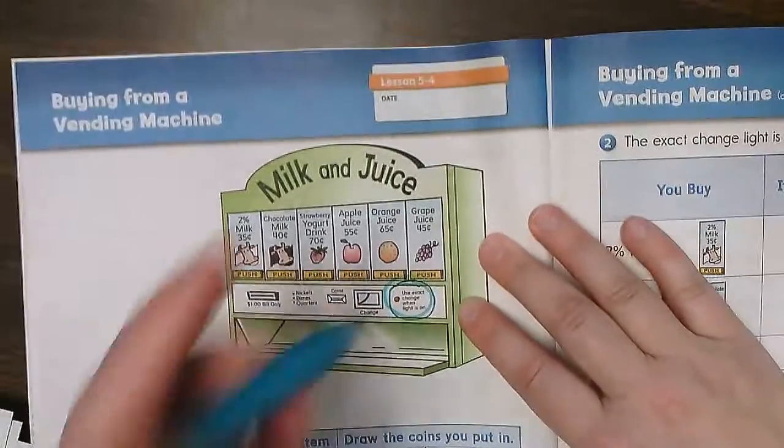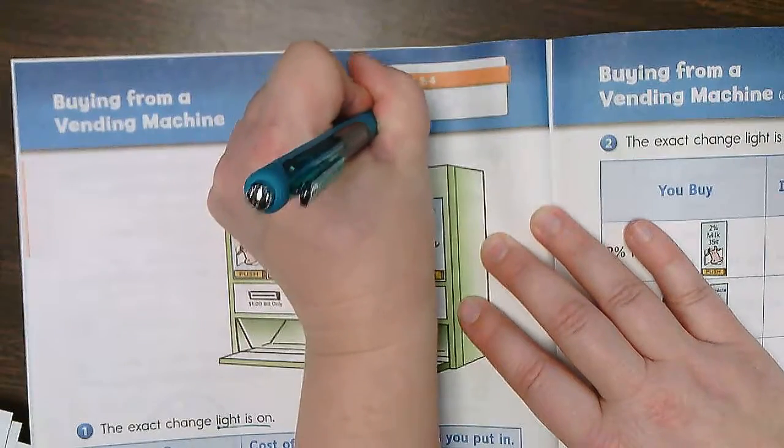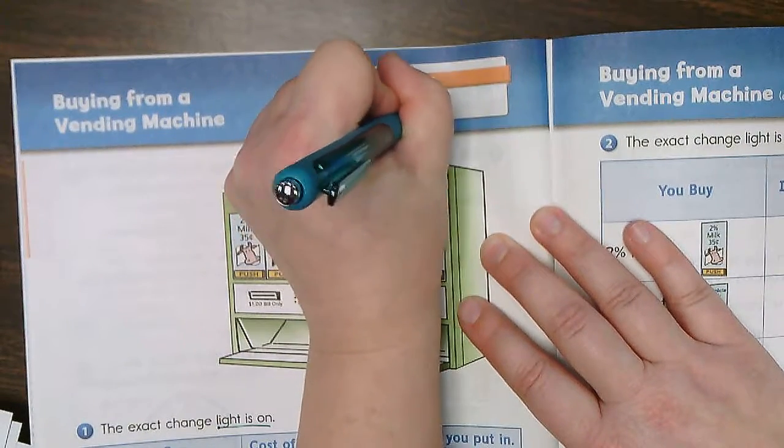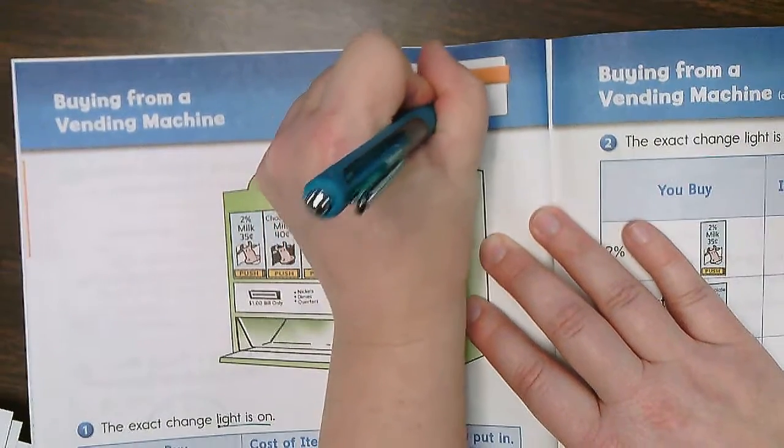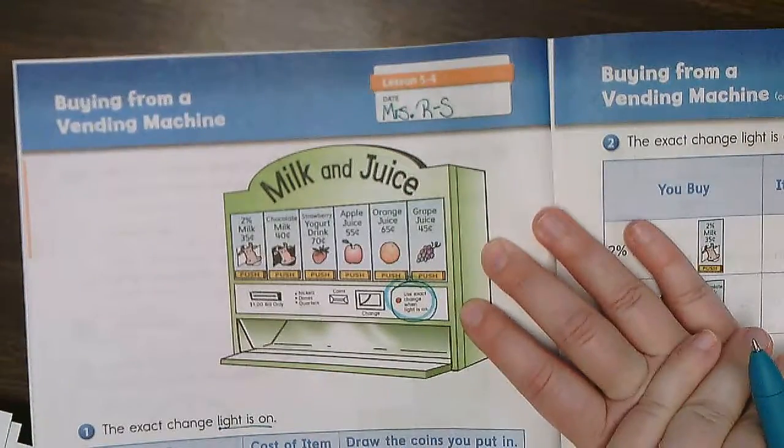I am going to sneak up here, though, at the top where it says date, and I'm going to write my name. I forgot to do that at the beginning of my lesson. I got distracted. And Mrs. RS is all that fits in that box.